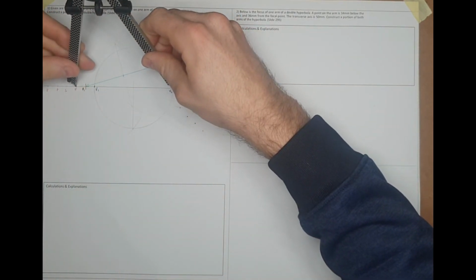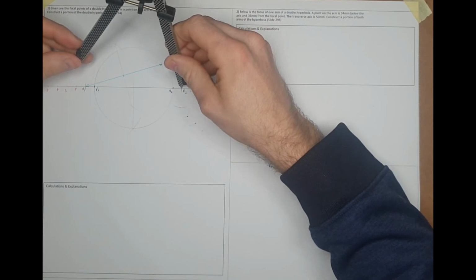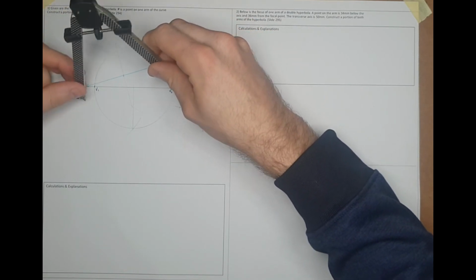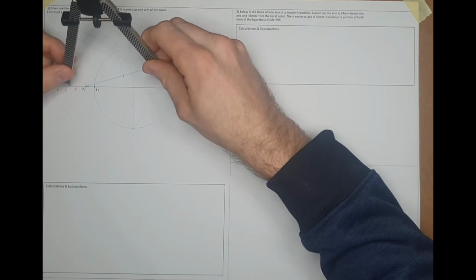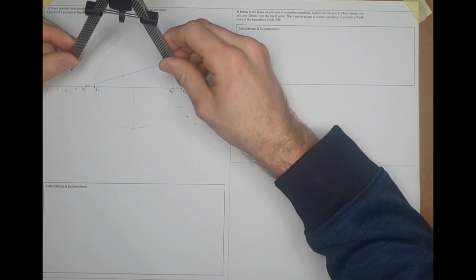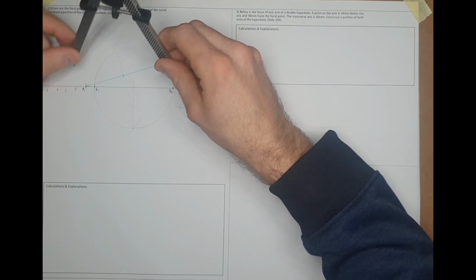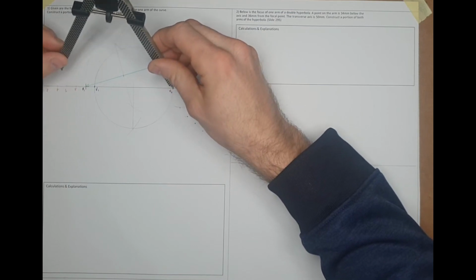Vertex to point from focus. I'll stop saying it now, I promise. I'm going to do them all, just do all 4 when I'm here. 5, 6, 7 and 8.